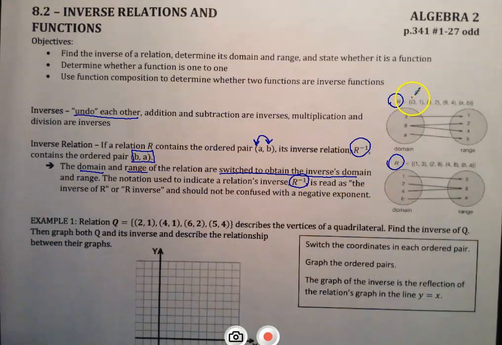So you should notice we had (3, 1). Now we have (1, 3) as the first coordinate. So they are just switching. But that means if we did a mapping diagram, these switch places, like the domain becomes the range, and the range becomes the domain. So any questions so far? We get that inverses just switch places.